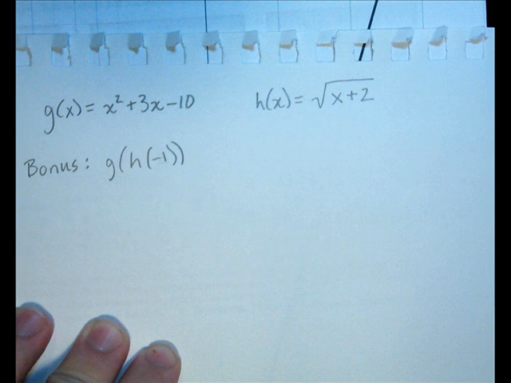If you come across one that looks something like this, where it says g of h of -1, what this is doing is it's basically saying, take h of -1 and figure out what that would be, and then take that answer and plug it into the g of x function. So the way that works is we would first take the very inside function, the most inner part, which is just h of -1, and we would figure out what that equals.